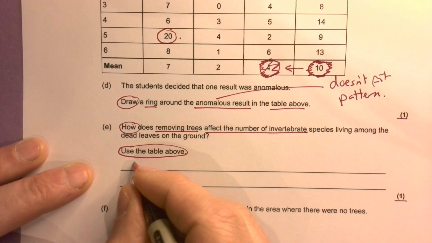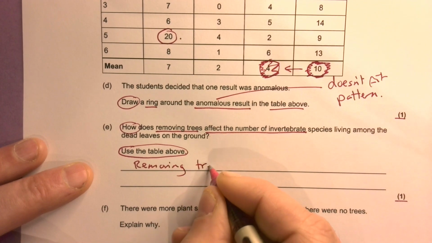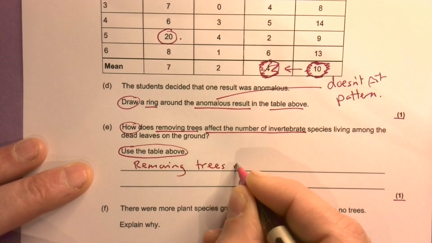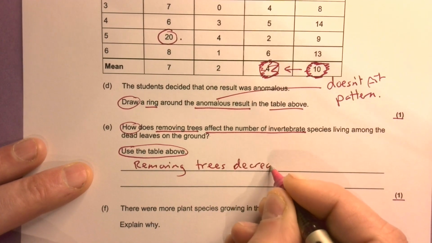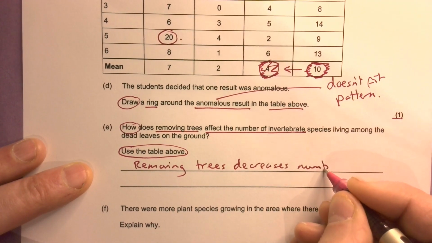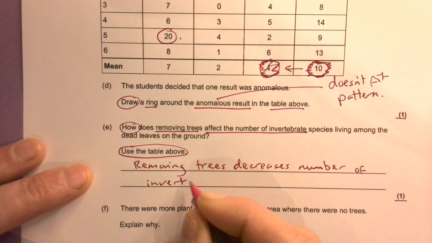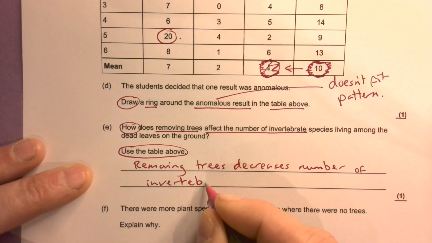So removing trees decreases the number of invertebrates.